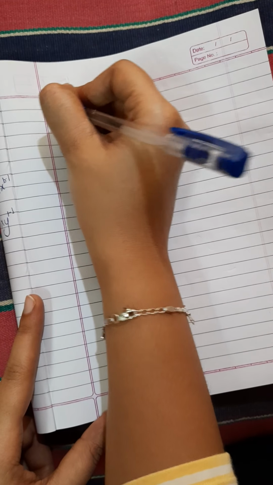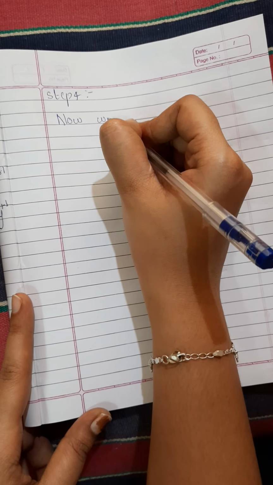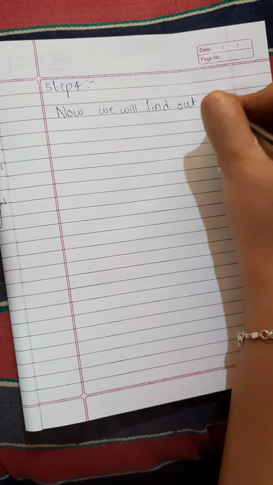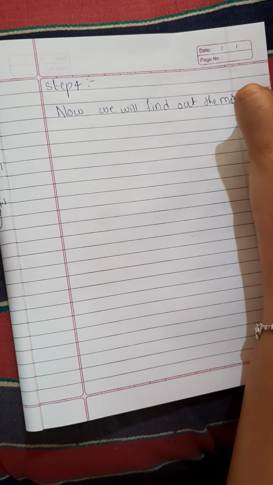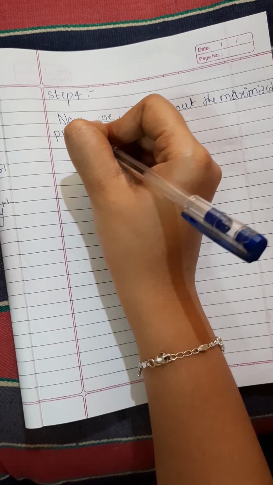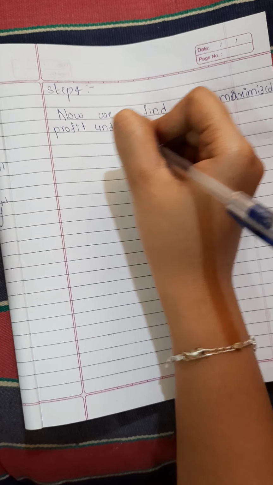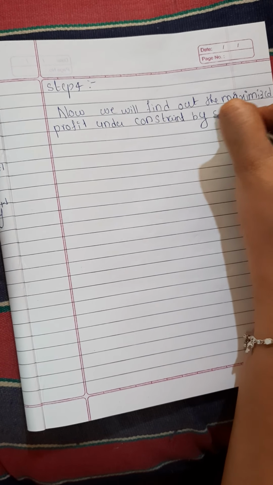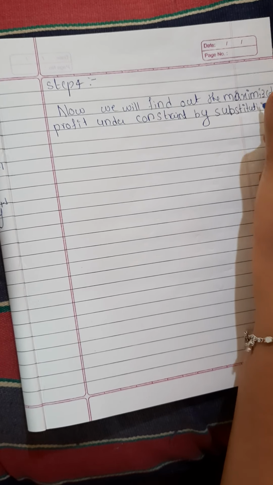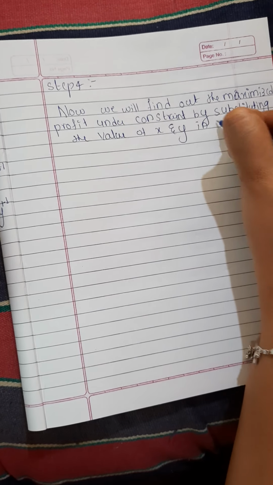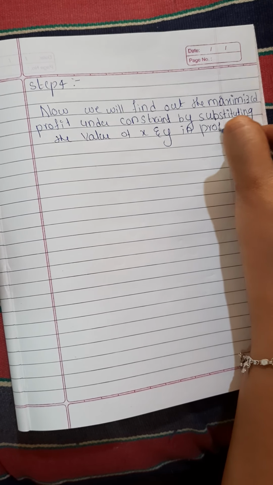So last step, that is step 4. Now we will find out the maximized profit under the constraint by substituting the value of x and y in the profit function.